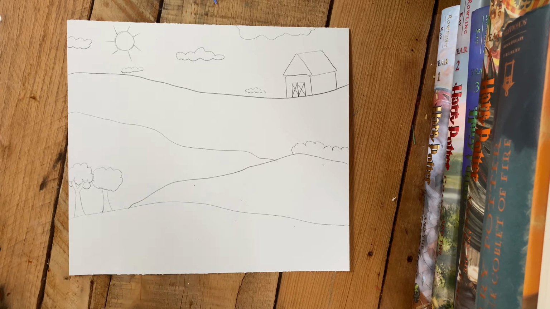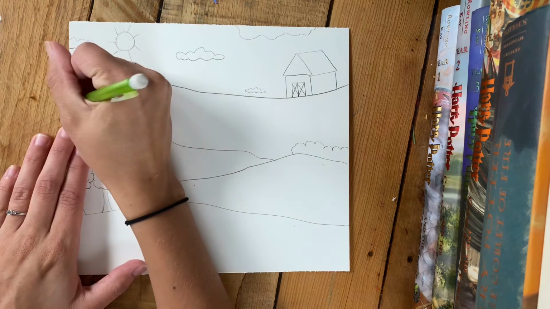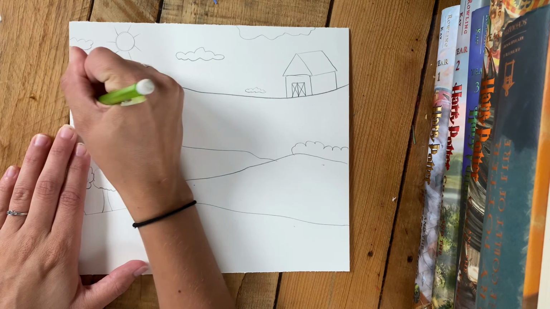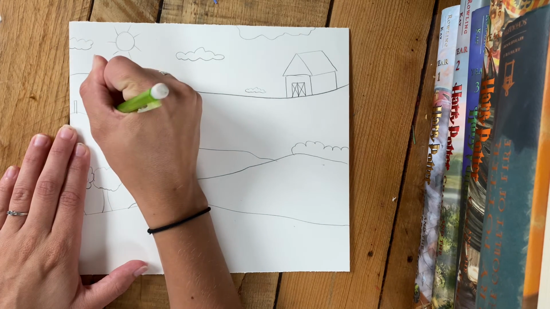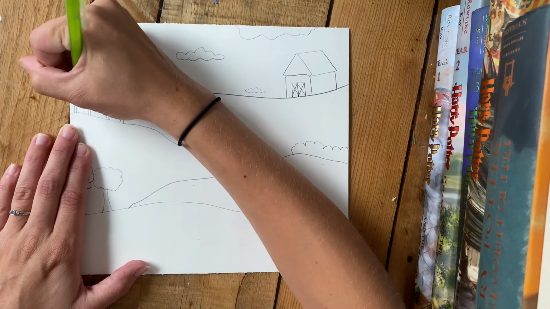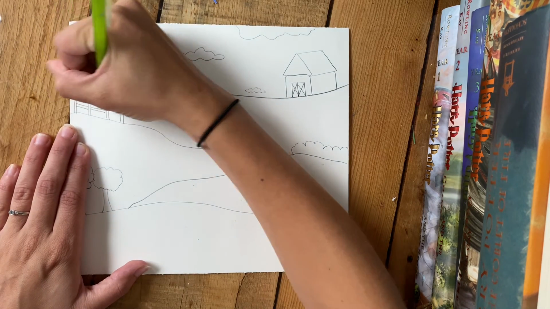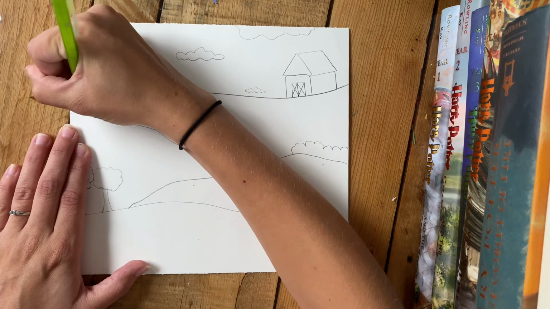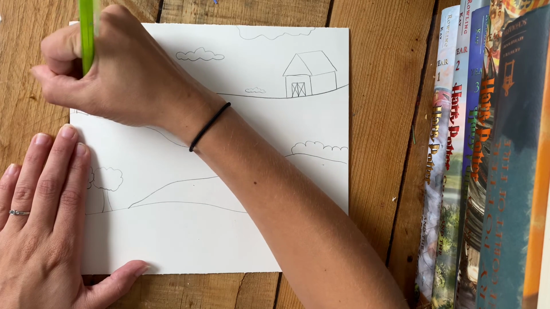Now what I want you to do is really make this your own. I don't want you to color anything in yet, but I want you to add anything else that you might see on an Iowa landscape. Okay, so maybe on this one I'm going to add a fence. So what I would do for a fence is I would add a whole bunch of these posts, and then I would put rectangles in between them to look like a fence.